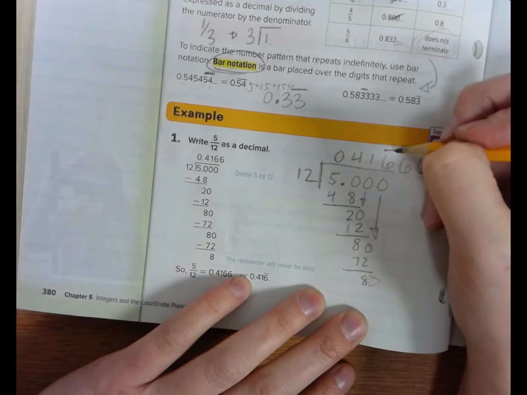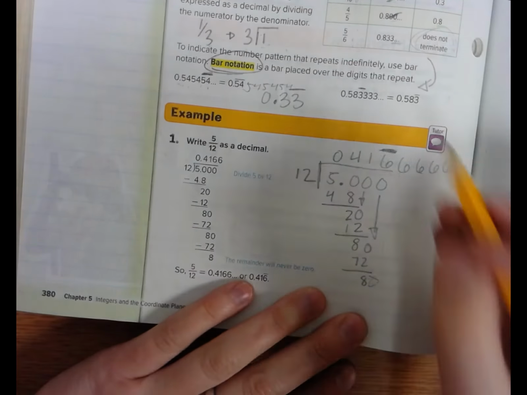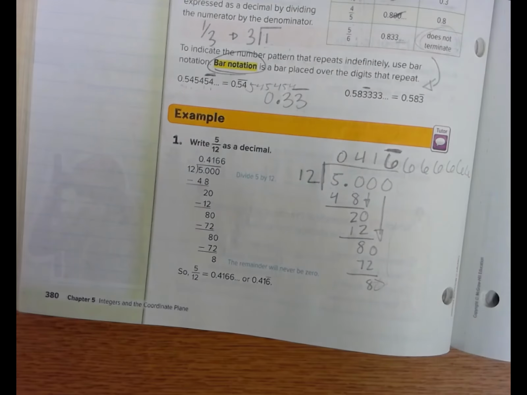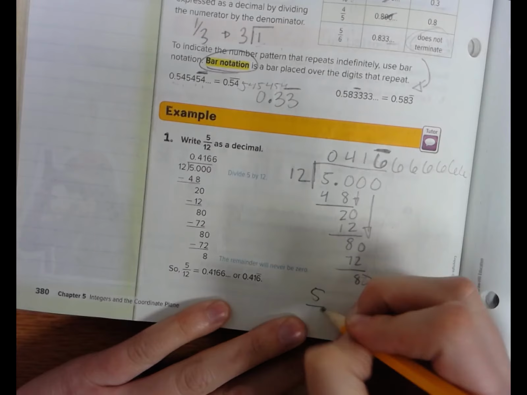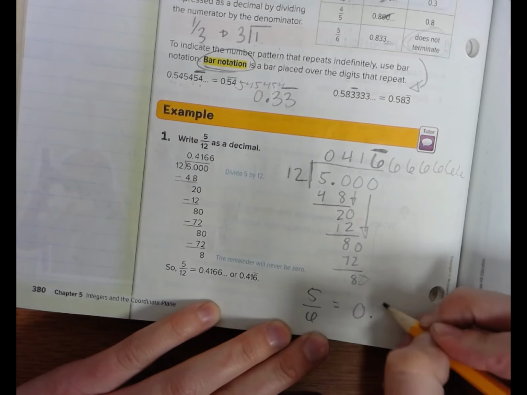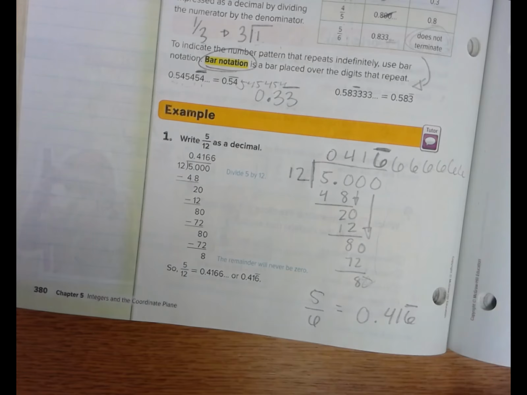I don't want to do that. So I'm going to put my bar notation over my very first digit that's repeating, sorry, to indicate that this digit is repeating. So 5/12 equals 0.416 with my bar notation indicating that my 6 is repeating.